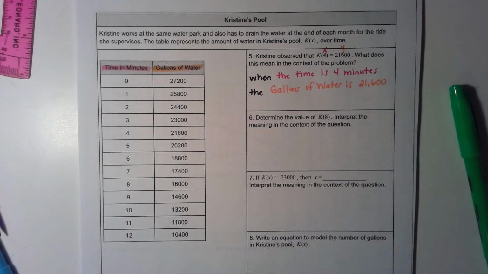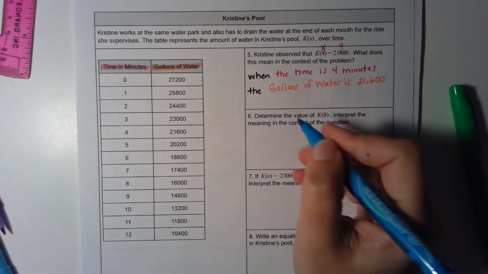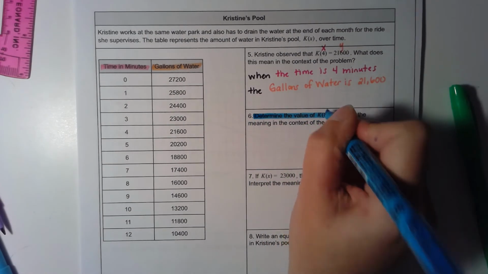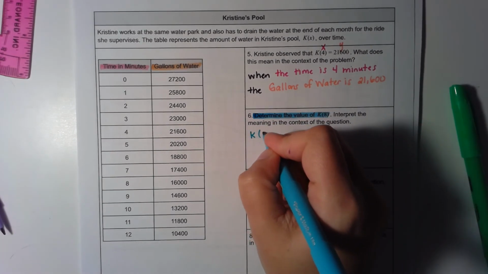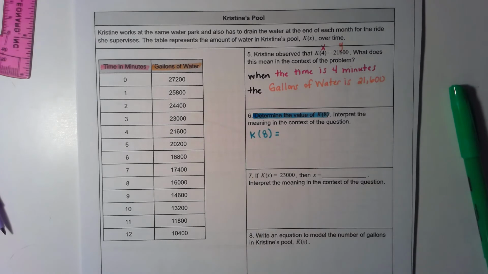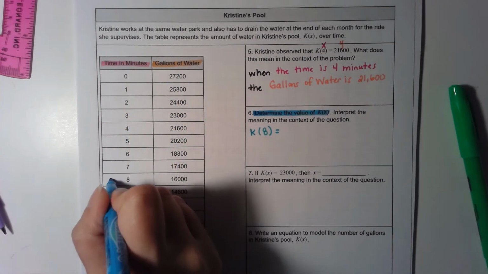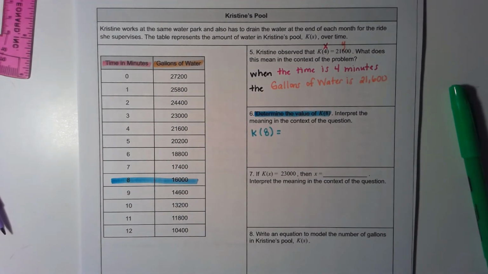Determine the value of k of 8. Interpret the meaning in the context of the question. So this problem has two parts to it. First, we need to determine the value of k of 8. So let's do that first. When we want to determine the value of k of 8, that means when the input is 8, what is the output? And I know that because the 8 is on the inside of the parentheses, so that's going to be an input value. In order to figure this out, I'm going to look for the number 8 in the input column of the table, which is right here, and the output would be 16,000.